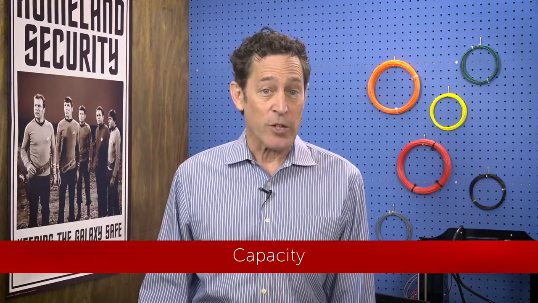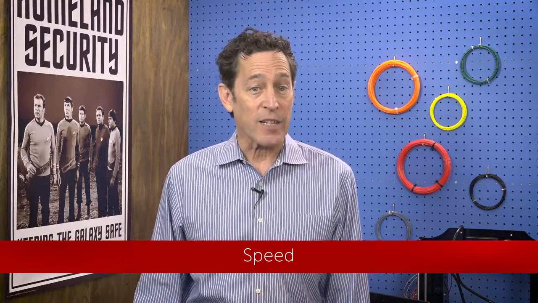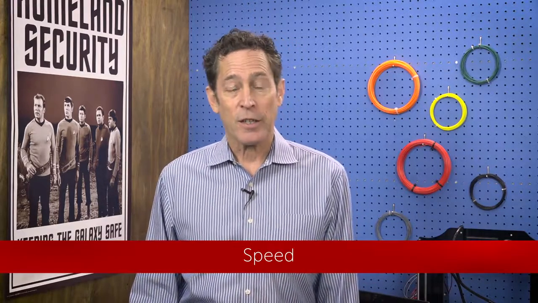Hard drives are measured in two ways: capacity, or how much information they can hold, and speed, or how fast they can access that information. Capacity is, generally speaking, the more important measure of long-term storage for now, so let's talk about that.